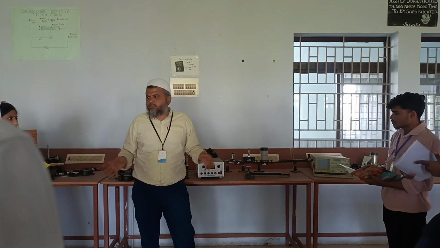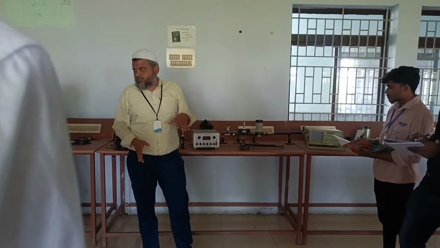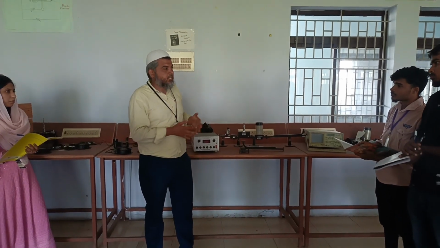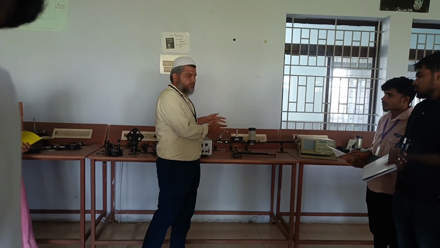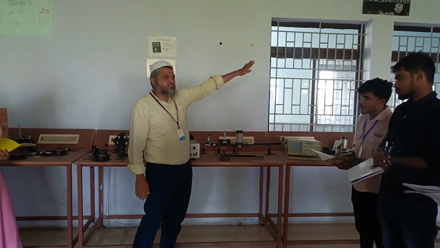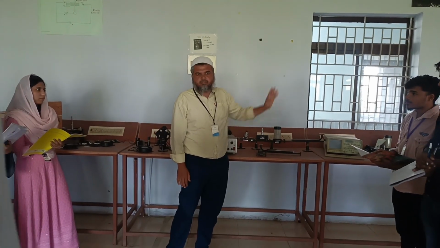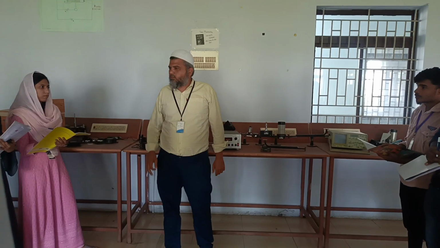To show the difference, you would have used resistors and capacitors, but as far as the radio frequency lab is concerned, the components we are going to use are entirely different from those of the digital lab or microprocessor lab, because the frequency range is high over here. Okay?